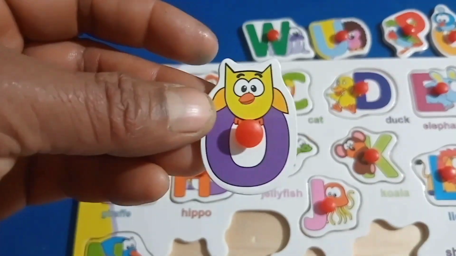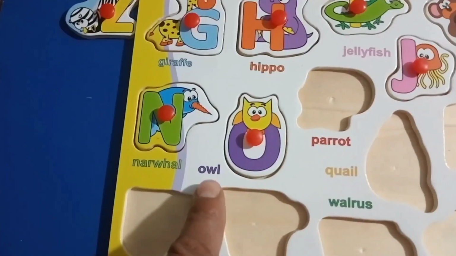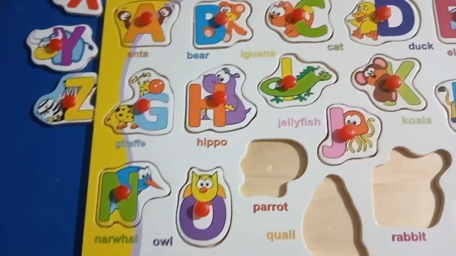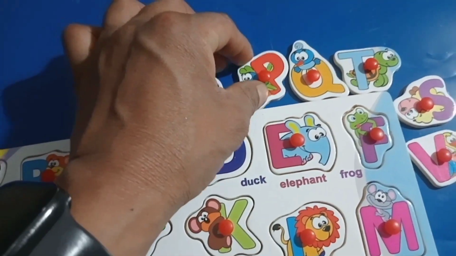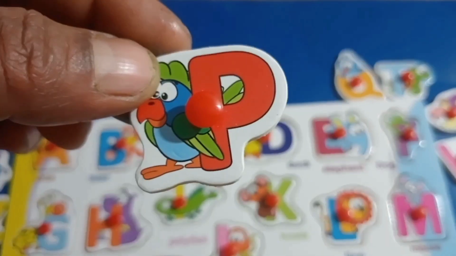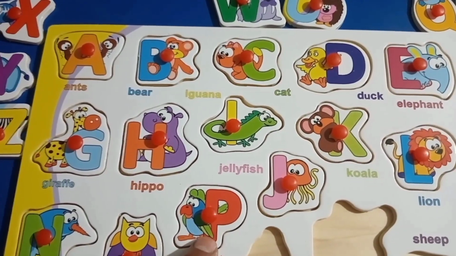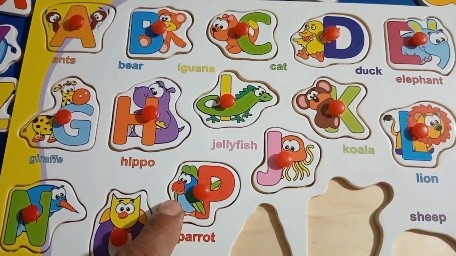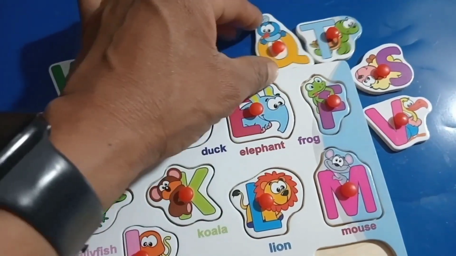Letter O. O is for owl. This is an owl. Okay, next letter is P. This is a P. Letter P. P is for parrot. This is a parrot. Okay, next letter is Q.